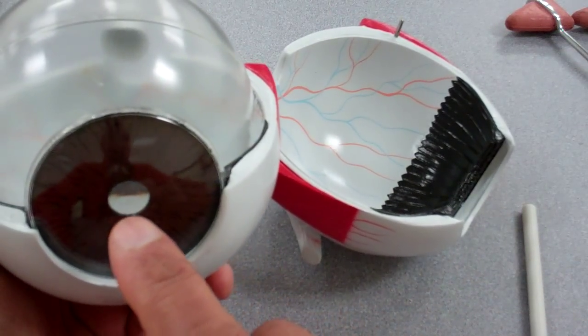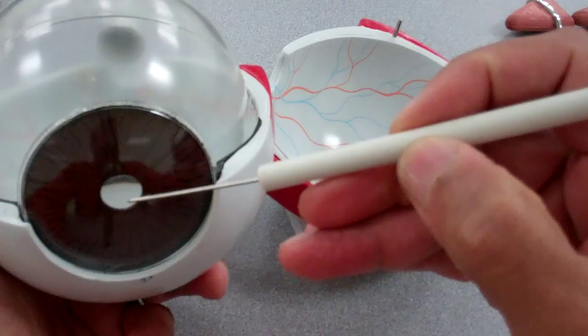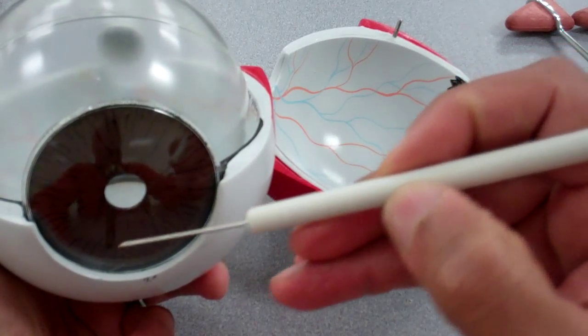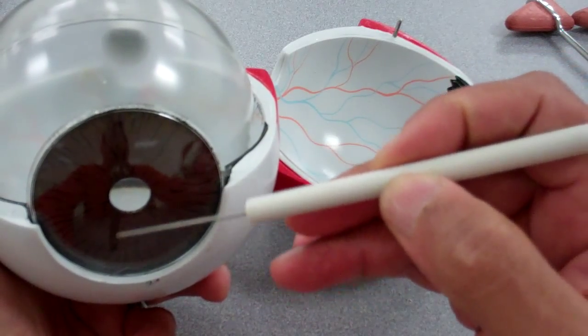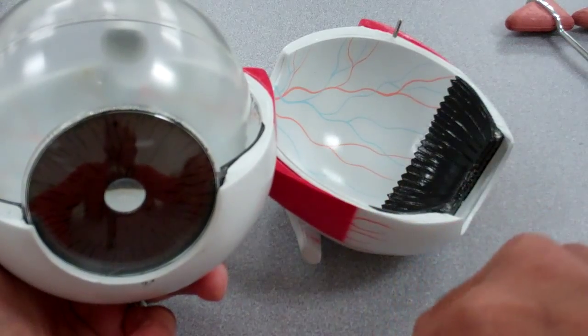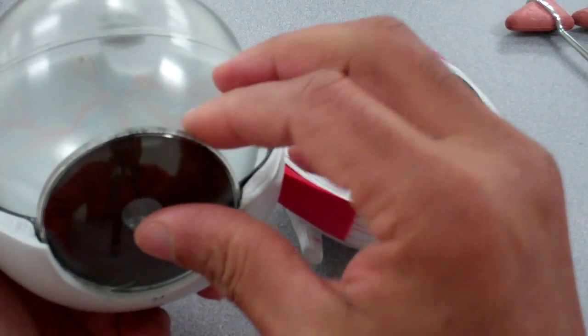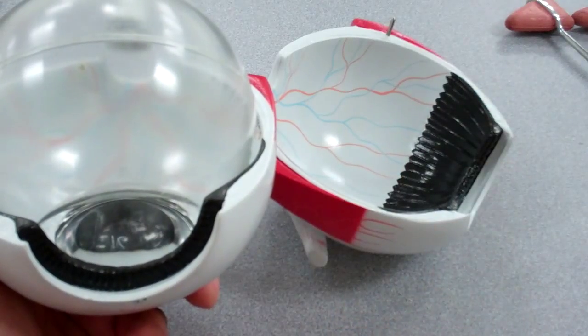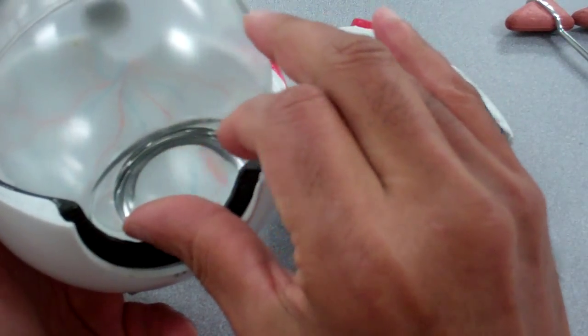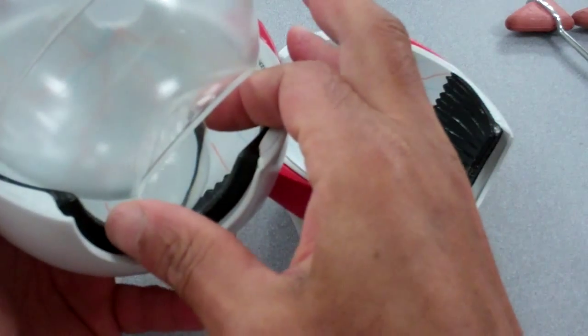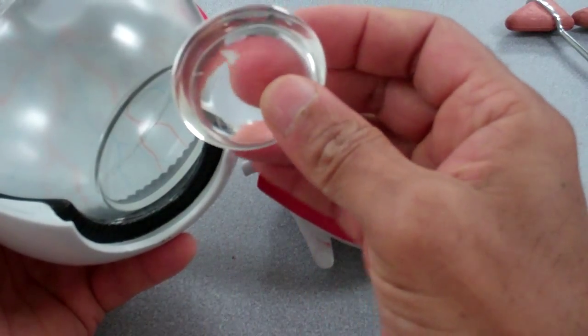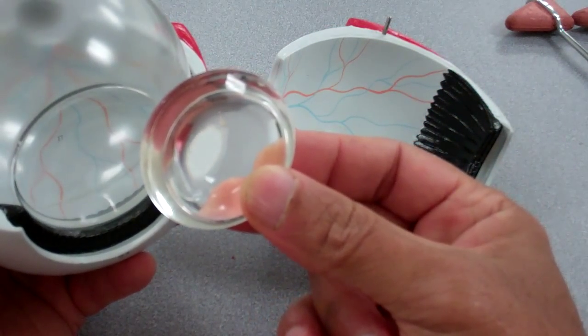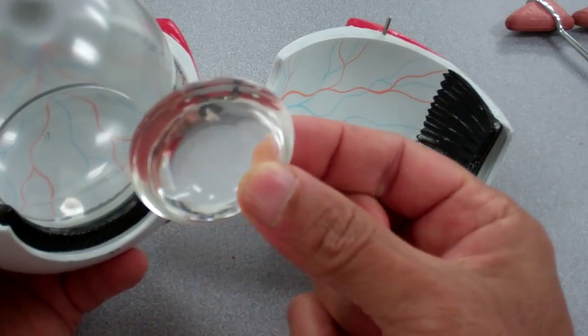We notice the pupil, which is the opening in the eye. The colored part of the eye is known as the iris. When we take that apart, we see another structure. This structure is the lens of the eye.